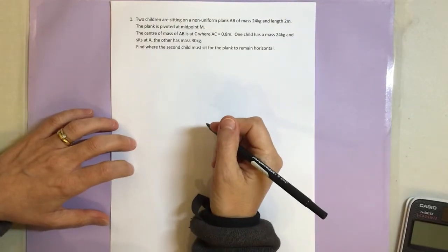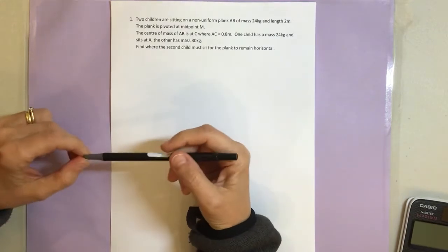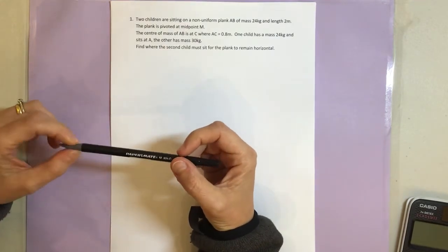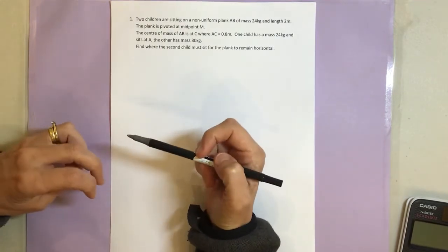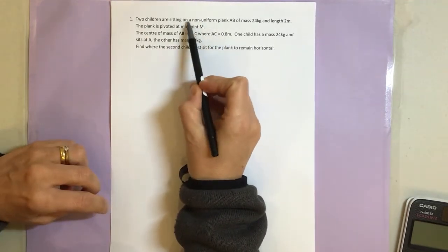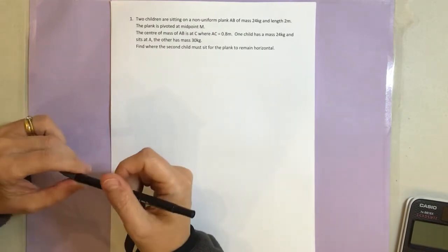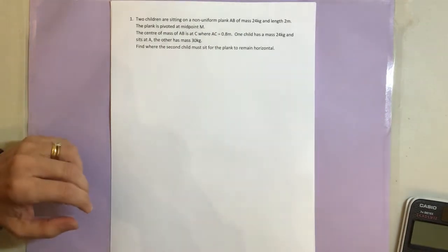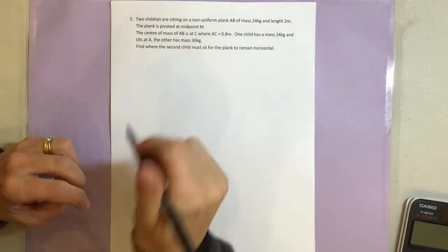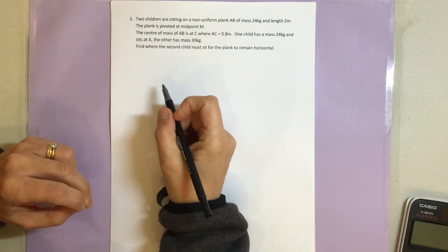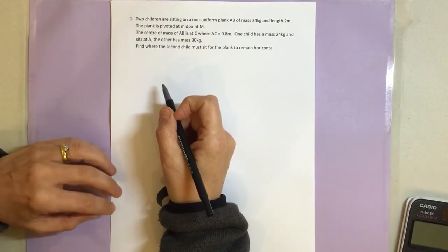Hi everyone. So yesterday we looked at uniform rods and at moments and when the rod's in equilibrium. And so what we're going to do today, we're going to look at non-uniform rods and non-uniform planks or beams or whatever it might be. And you'll know from yesterday's notes, if you've read yesterday's notes, it tells us that the centre of mass, if the rod is non-uniform, is not at the midpoint anymore.